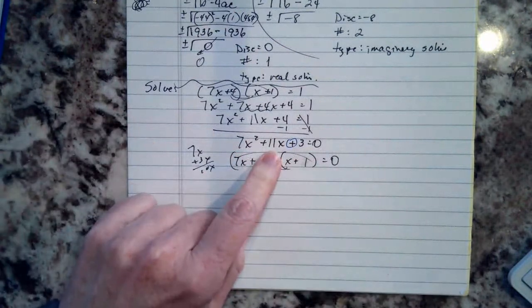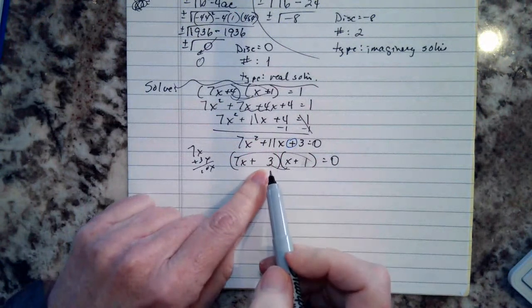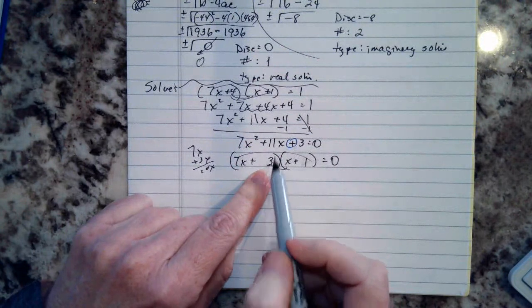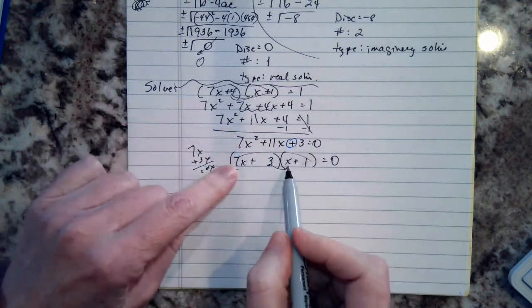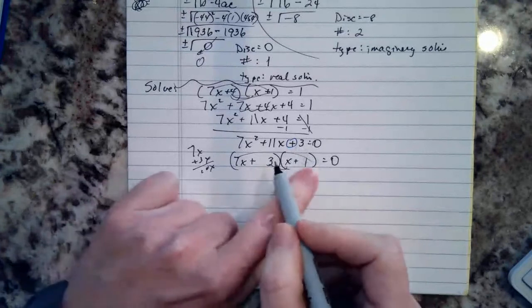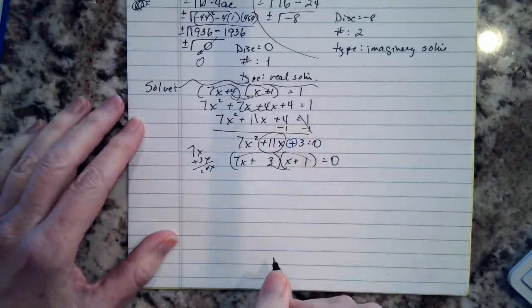I need 11x. That's not good. This is not factorable using zero factor property, using the old-fashioned method, the one you're probably most comfortable with. There's no way we can get 11x out of this. The only way to make 7 is 7 times 1. The only way to make 3 is 3 times 1, and we tried both ways, and we were unable to get 11x out of that.